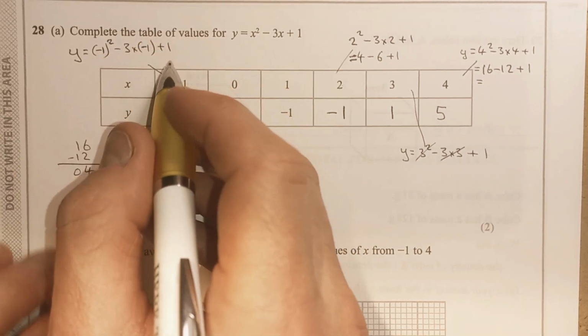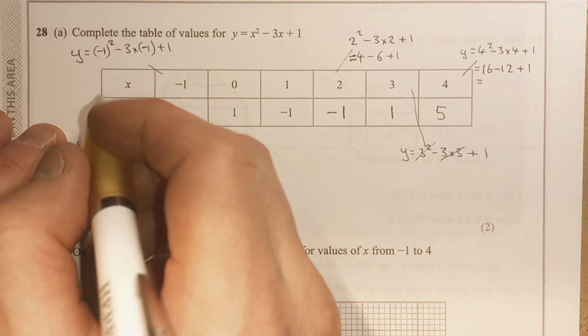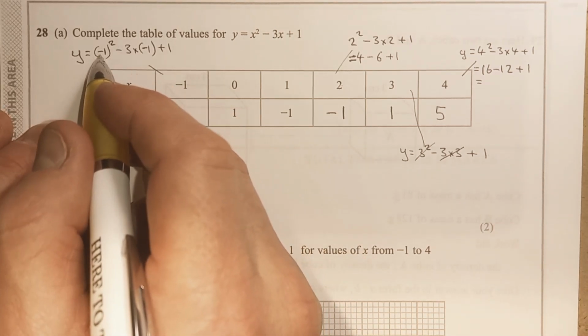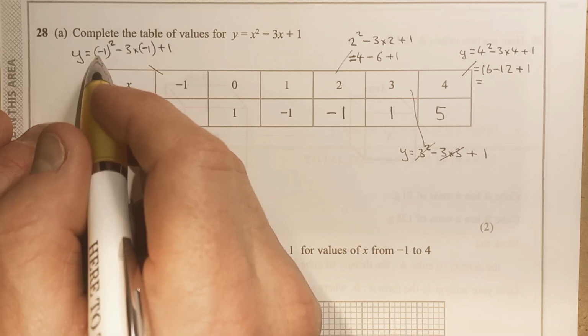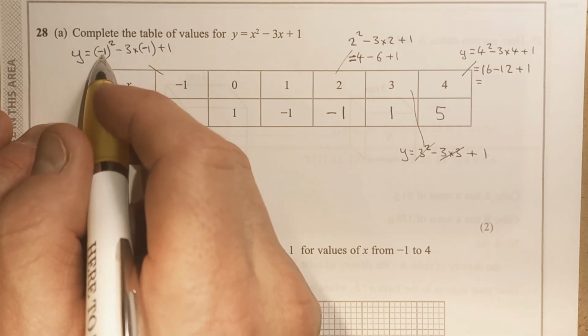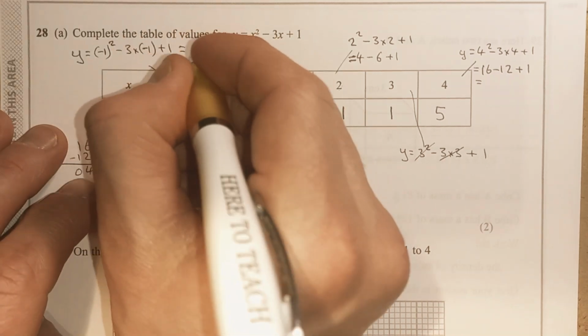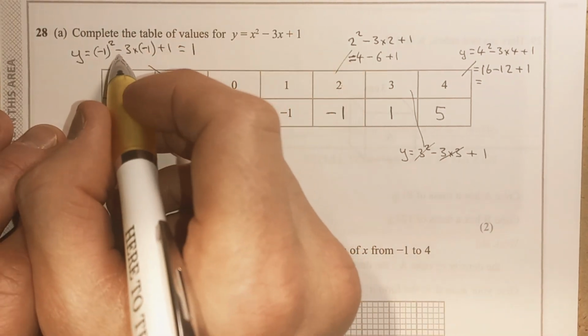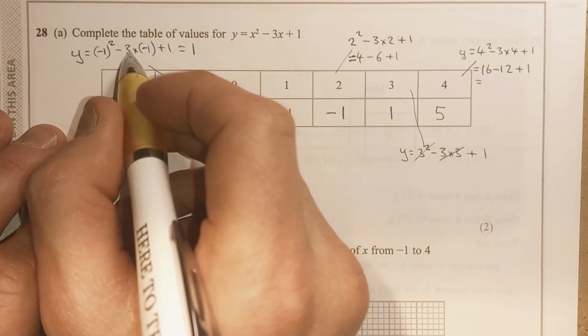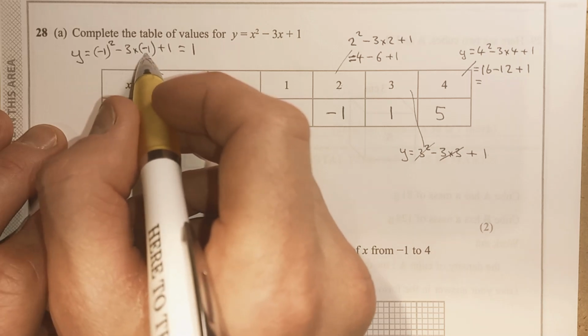And we are going to do this, but I'll show you an easier way of doing it as well. Minus 1 squared means minus 1 times minus 1. So the minuses cancel each other out. So it's essentially just 1 times 1, which is 1. Now minus 3 times minus 1. Well, 3 times minus 1 would be minus 3.